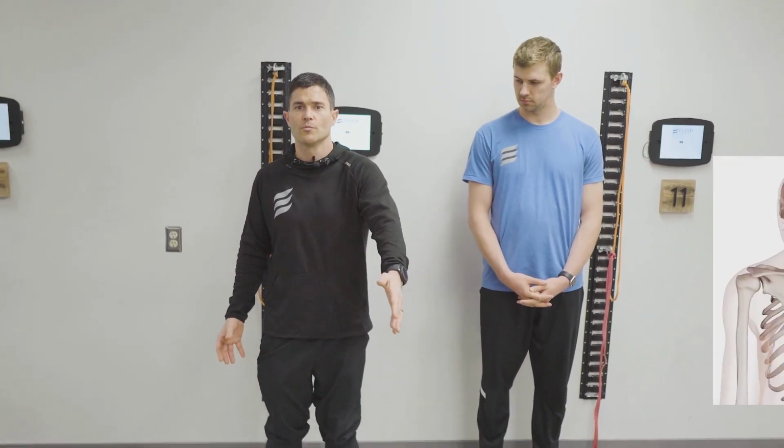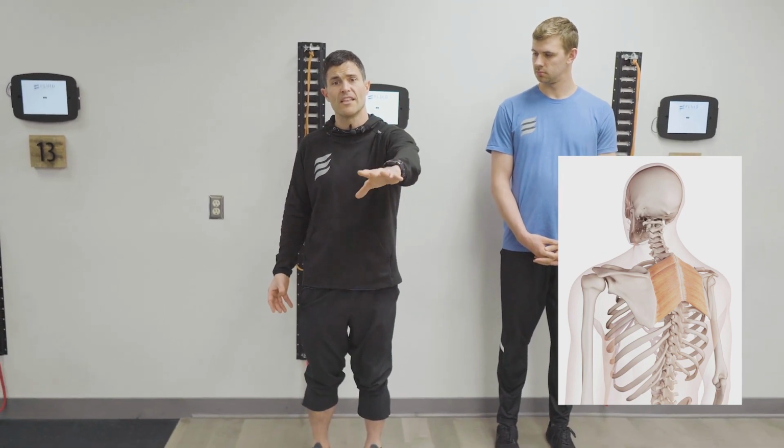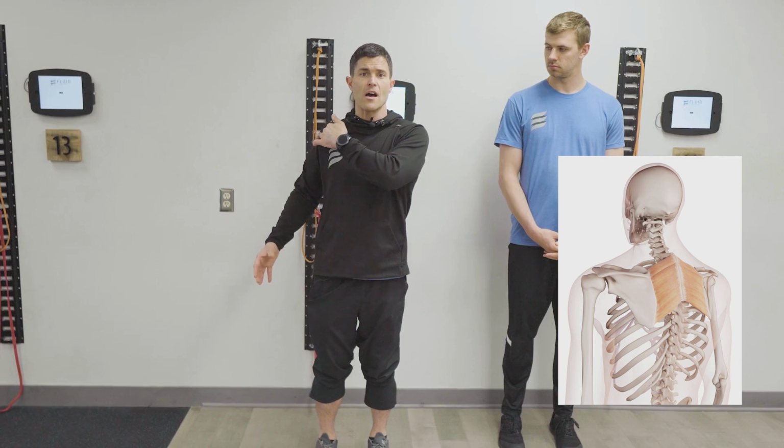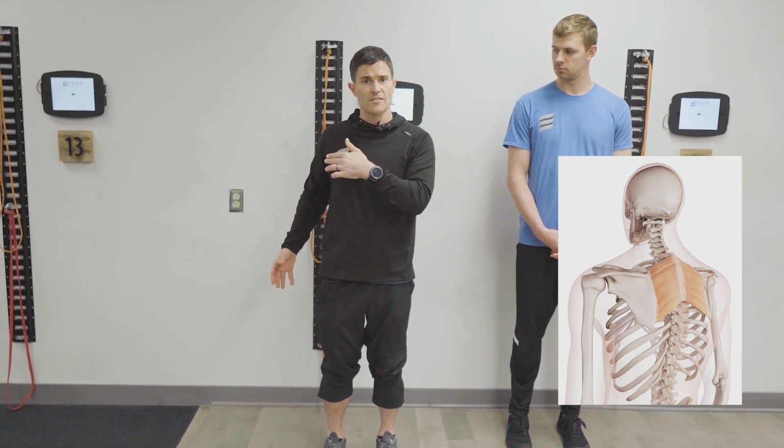So today we're going to go into protraction and retraction using an integration movement. Protraction means that you're pulling the shoulder blade forward like we did with that serratus press, whereas the retraction is pulling the shoulder blade around the rib posteriorly towards the spine.